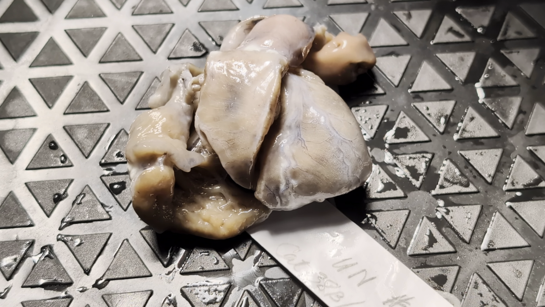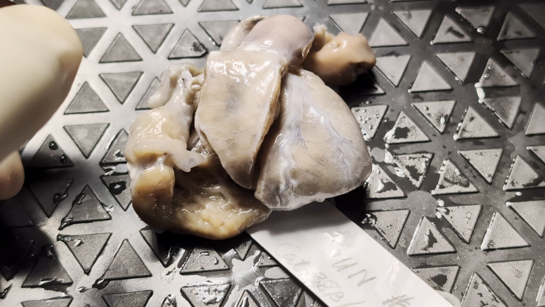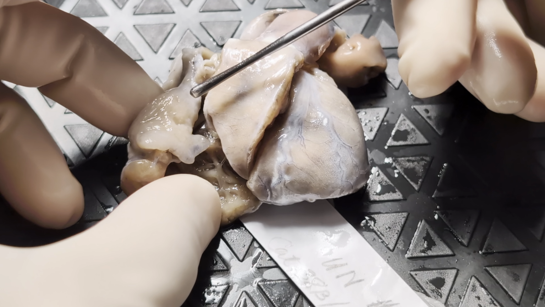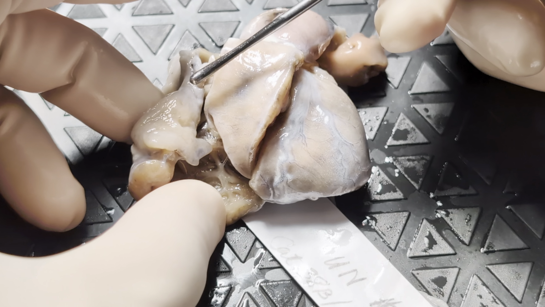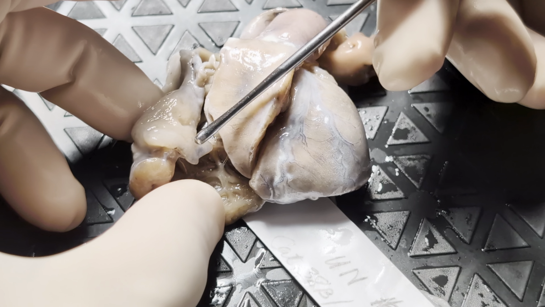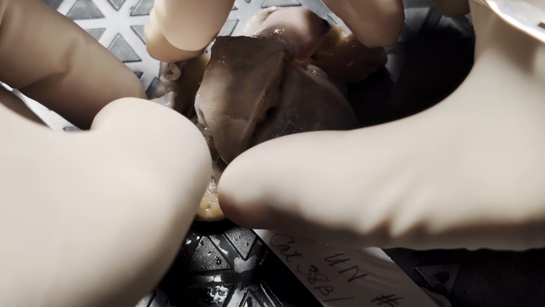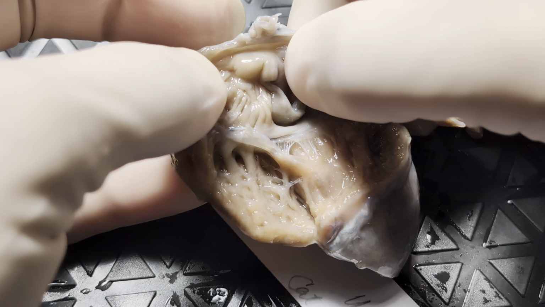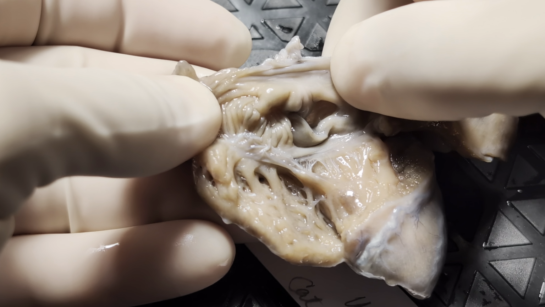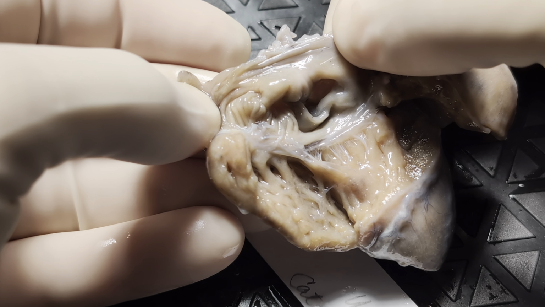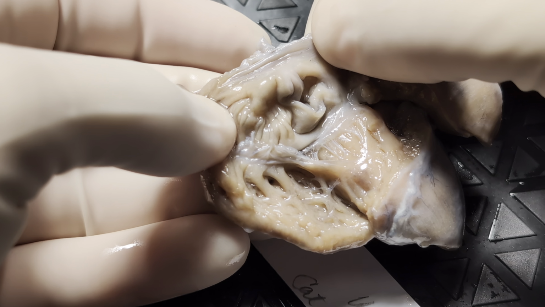So we'll start off as we usually do by trying to identify externally at least what appears to be the right atrial appendage. And here we've got what appears to be an appendage that's pyramidal in shape, triangular in shape, or broad-based, consistent with a right atrial appendage. So we'll go ahead and open up the heart there. And when we do that, we do see pectinate muscles that spill outside the confines of the appendage, consistent with the morphologic right atrium.